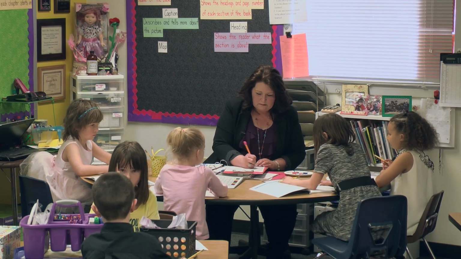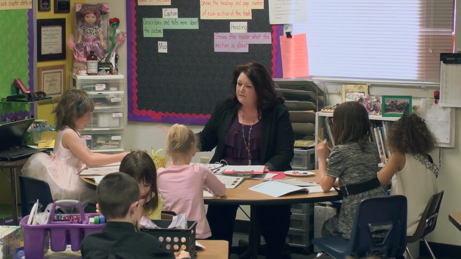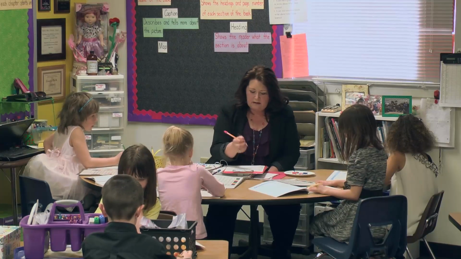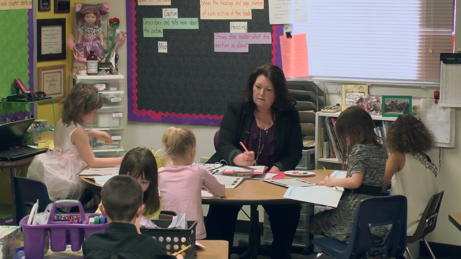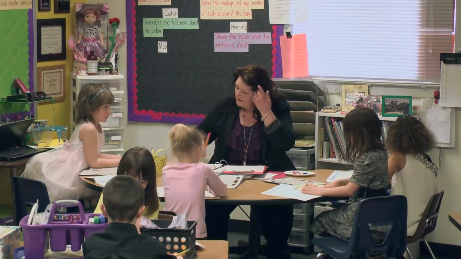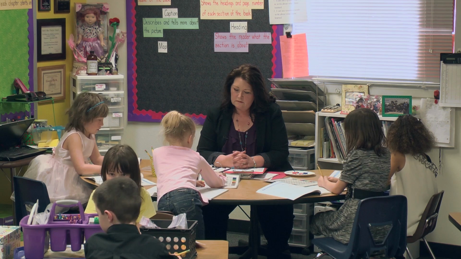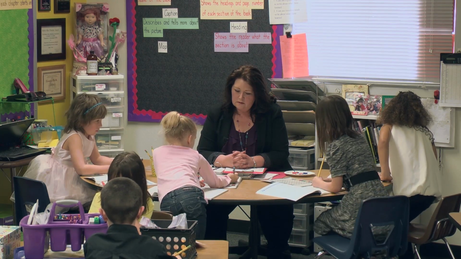Yes, you can write the answer. Now, in this box are equivalent names for 11. So how else could we make 11? We could put 10 and then 2 more. Okay, show me if that makes 11. 10, so you could go 1, 2, 3, 4, 5, 6, 7, 8, 9, 10, and then you could go 2 more.